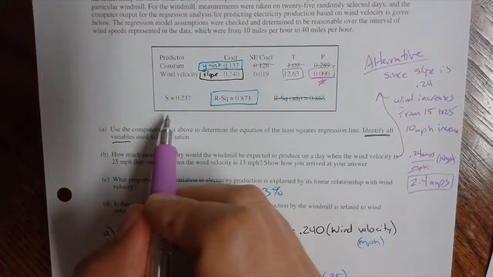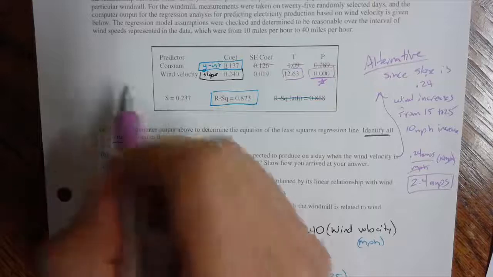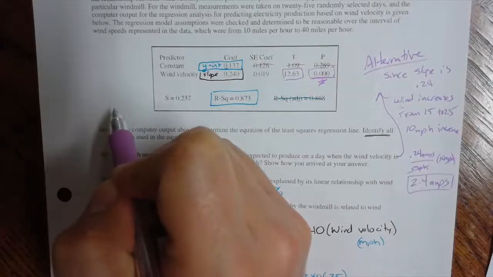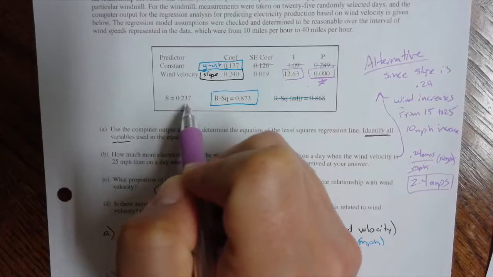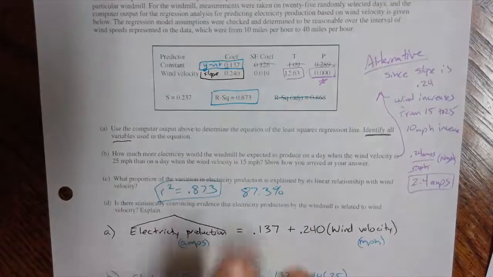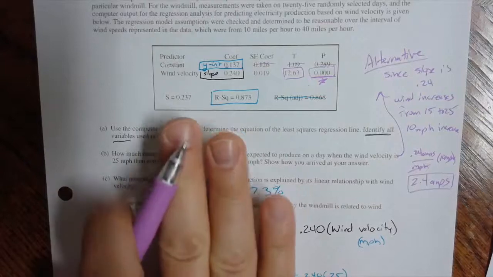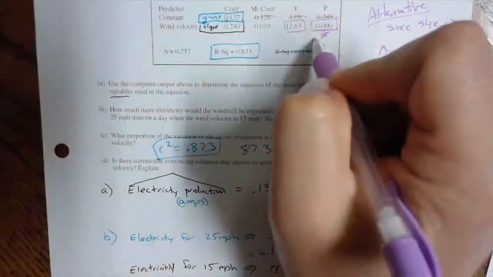So the mean of a residual set of data is 0. But the standard deviation can be really helpful. It's like an average distance away from the mean. So you can expect each day to be about 0.237 amps from the line, essentially, each data point. So that's what S represents. And again, we don't need it very often. We definitely don't need it in this task. All we really need to do for part D is interpret this p-value.